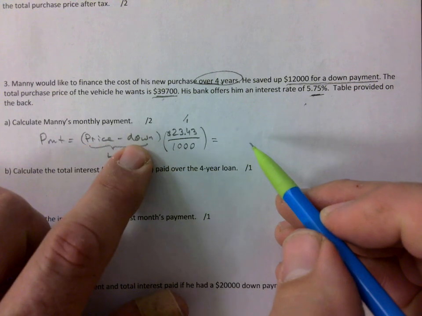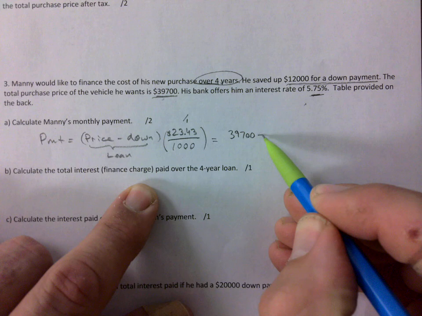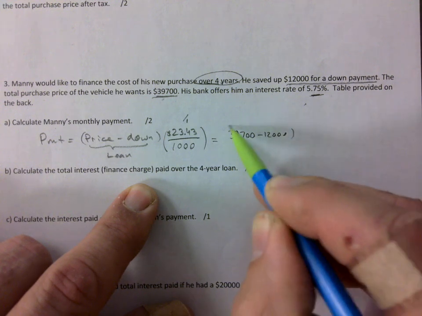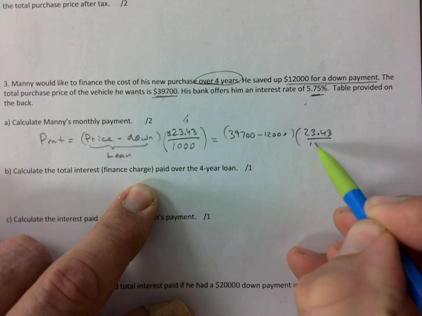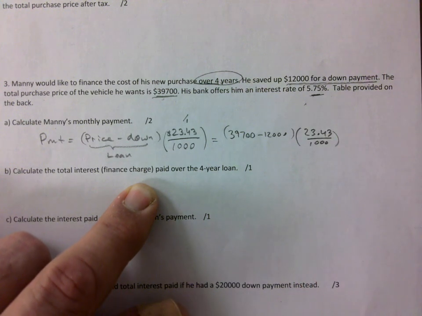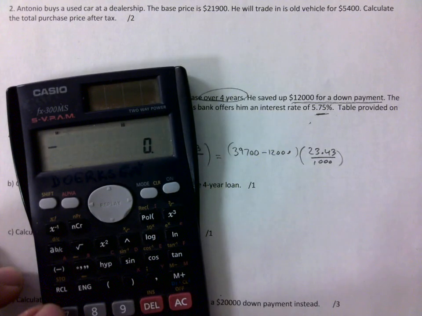So price minus down, that'd be 39,700 minus 12,000, and we multiply that by 23.43 over 1,000, not over 100, please. And it's not 5.75 over 100, right? So you got to make sure you get that right.